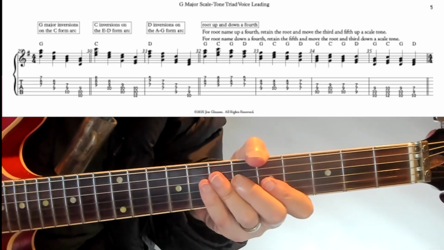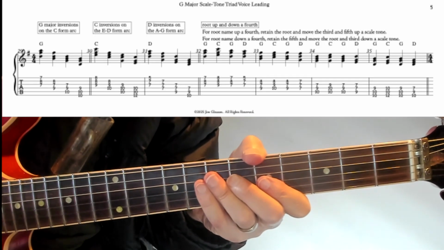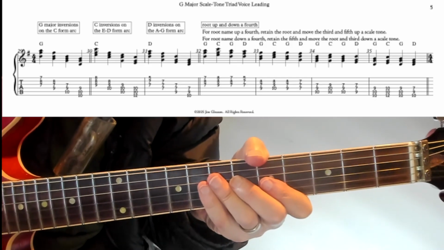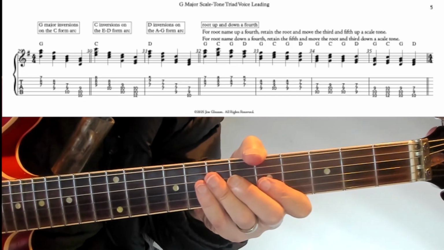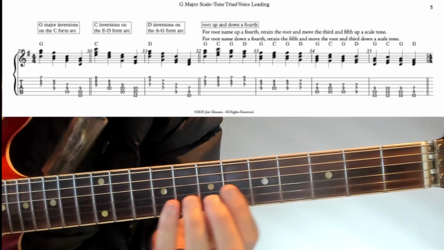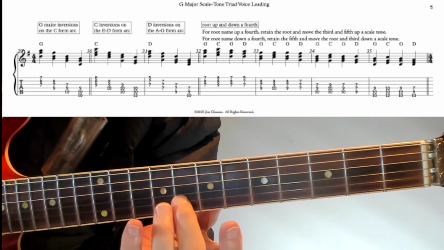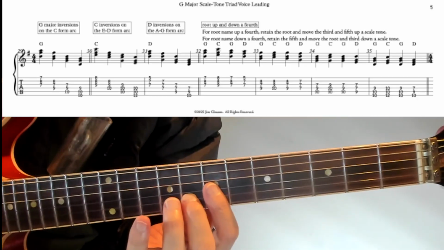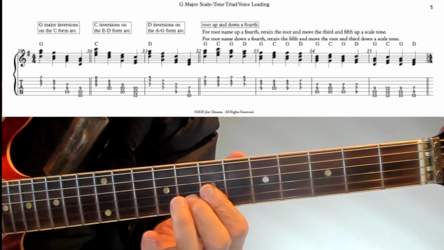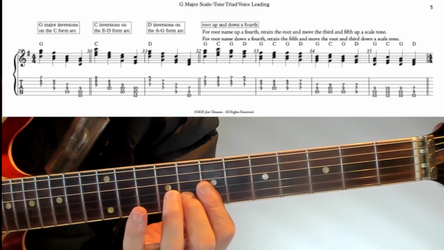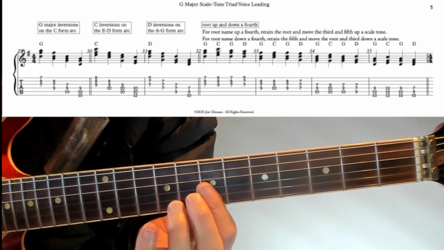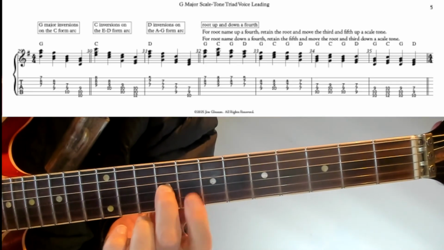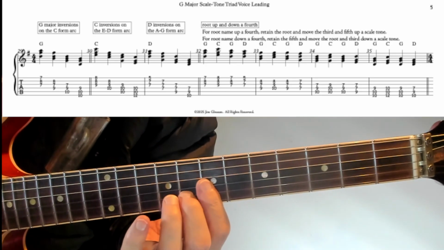Here's the voice leading. For root movement up a 4th, that's root name up a 4th, like G to C, the voices go in the same direction, but the root stays the same. That's G. I'm starting with, on the first 3 strings, 5th, root, 3rd of G, and the root's going to stay the same while the other 2 notes go up a scale tone each.